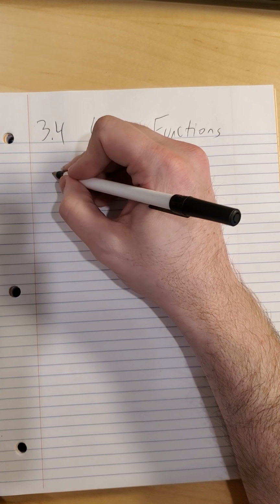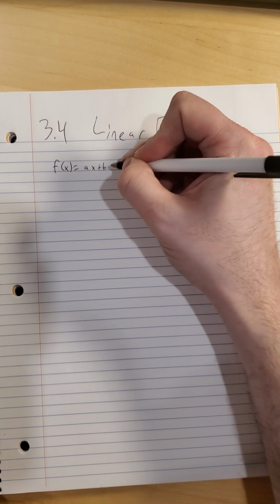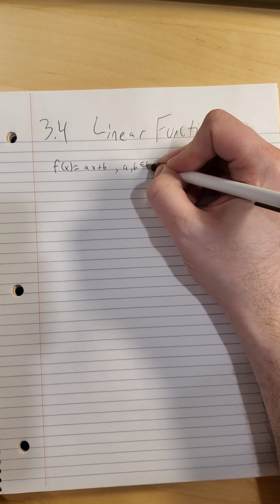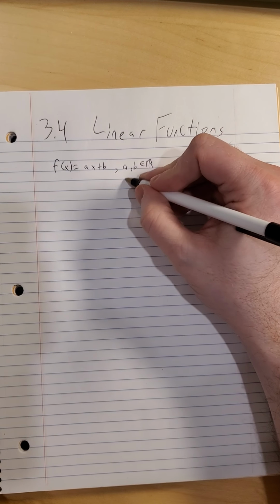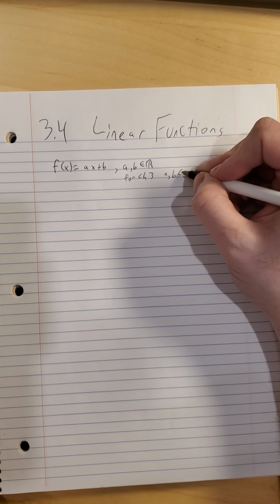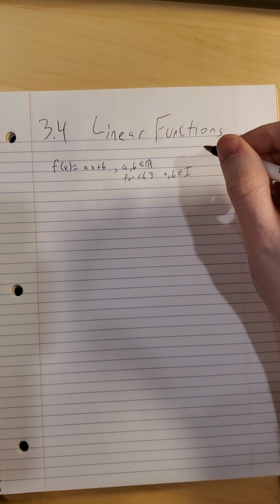So the general format for a linear function is f of x is ax plus b. A and b generally are in the set of real numbers if we're looking at a linear function. For chapter 3, we're going to want a and b to be in the set of integers.